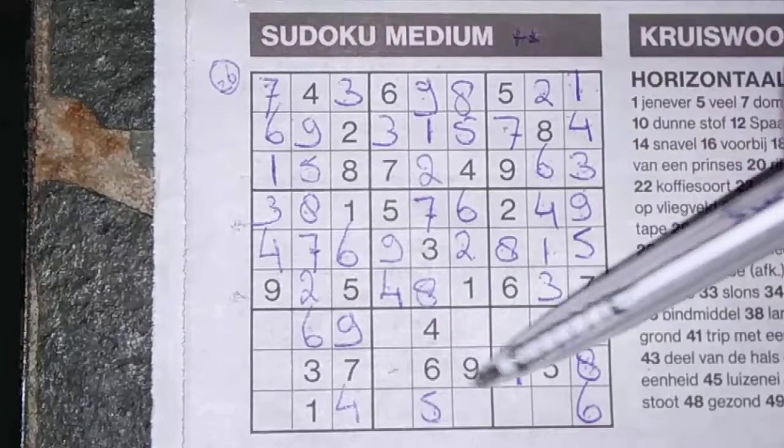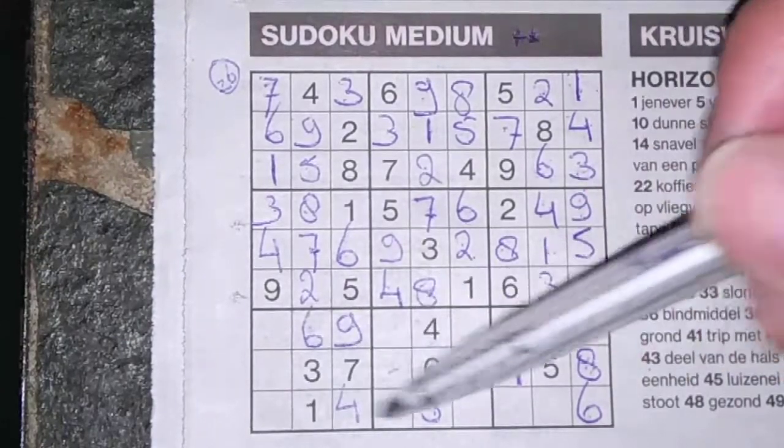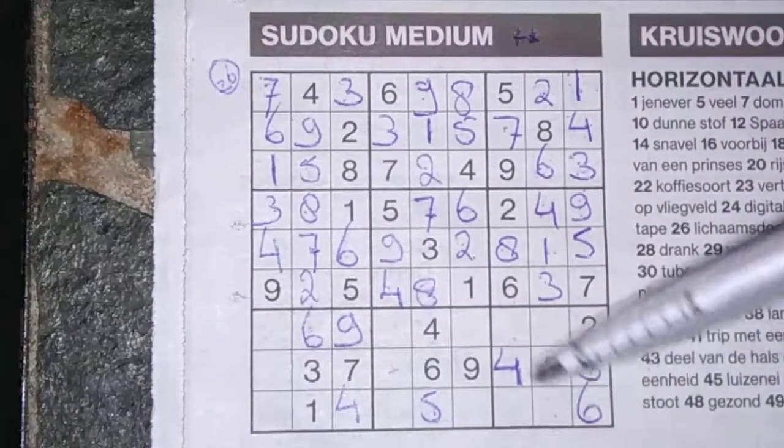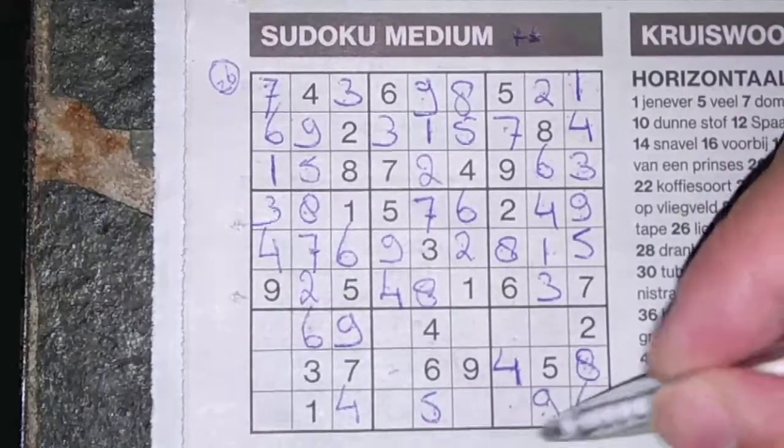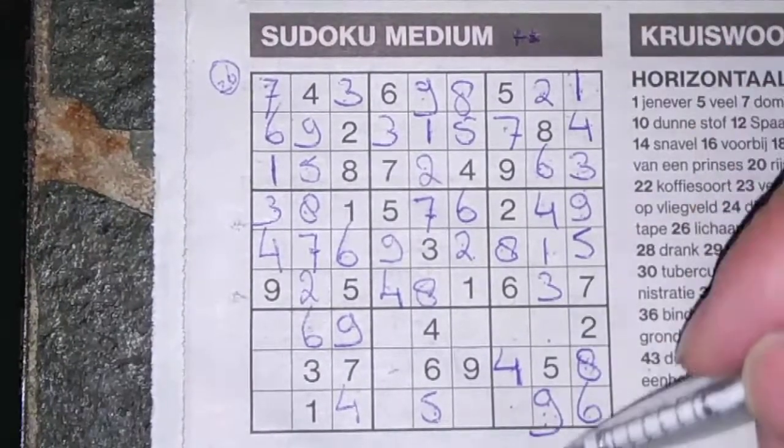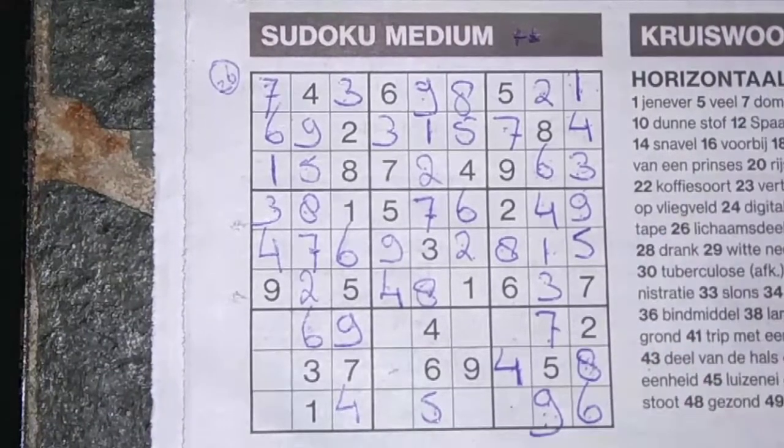9 in this row, 9 in the row below. So in the last row, the only 2 places for the 9 should be here or there. We see here 9, no 9 there. 9 should be here. 1 number left in this column for the number 7.